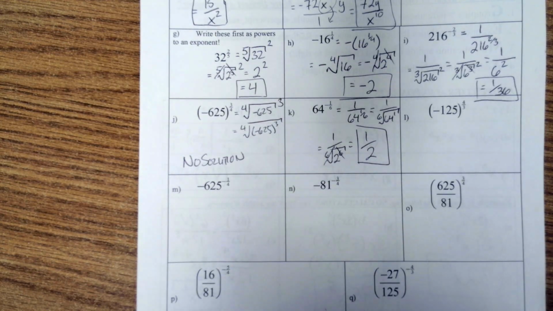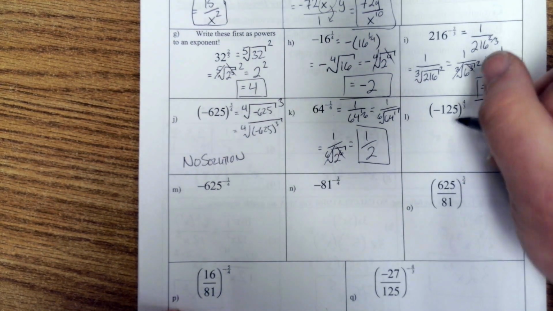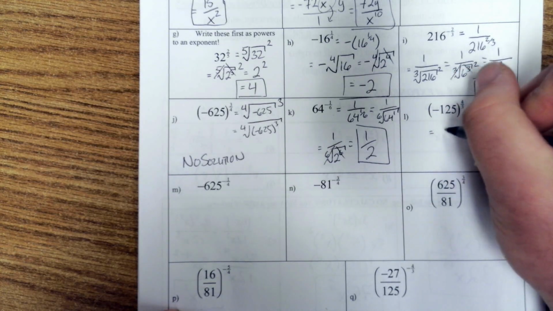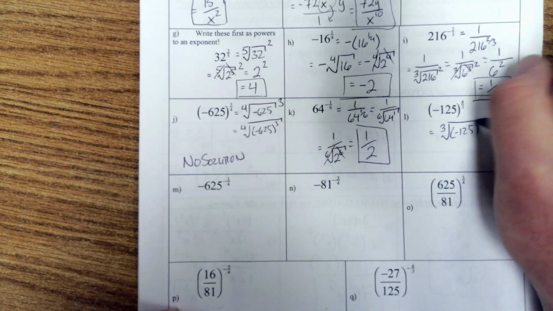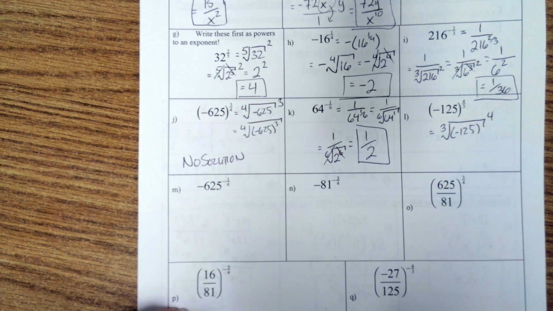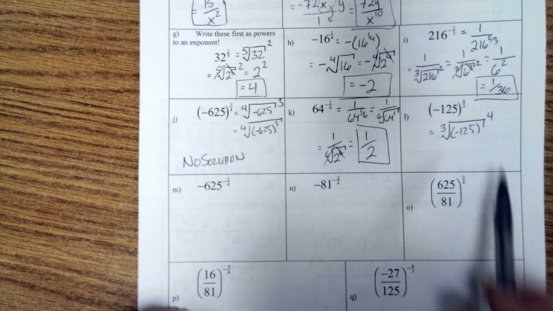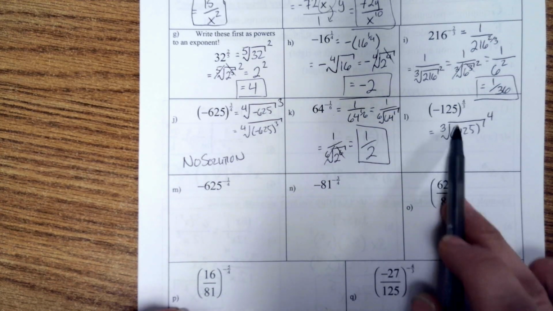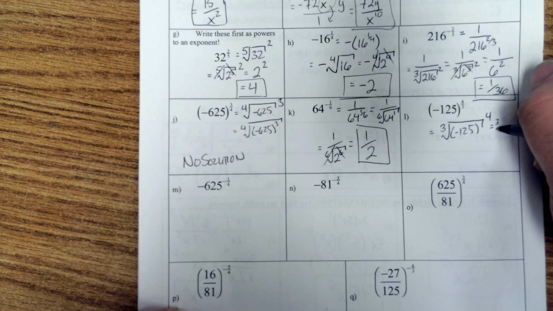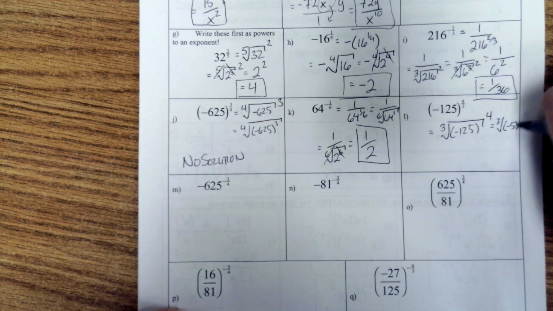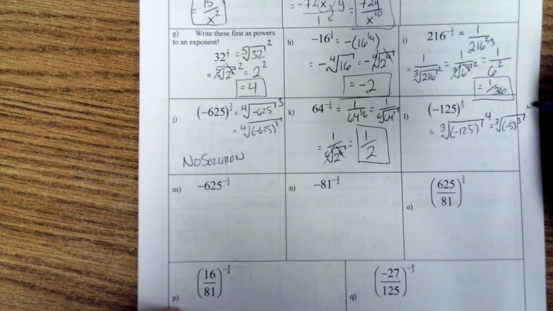Part L, negative 125 to the 4/3 power, again with the parentheses, is going to be the cube root of negative 125, and the whole thing is to the 4th power. Negative 125, you can have a negative root with an odd numbered index. So negative 125 is really negative 5 to the 3rd power.